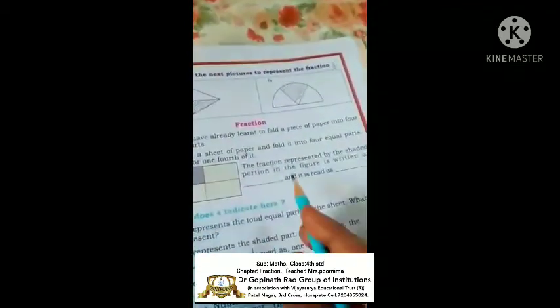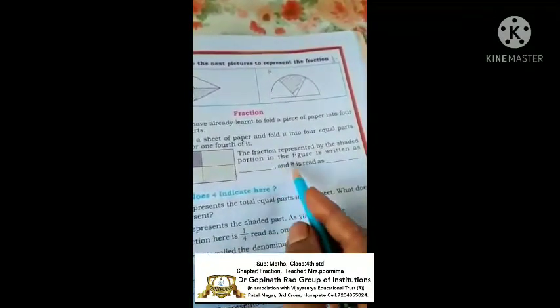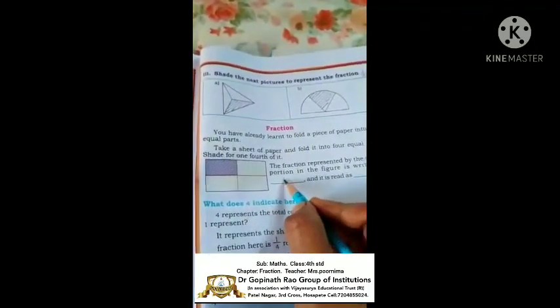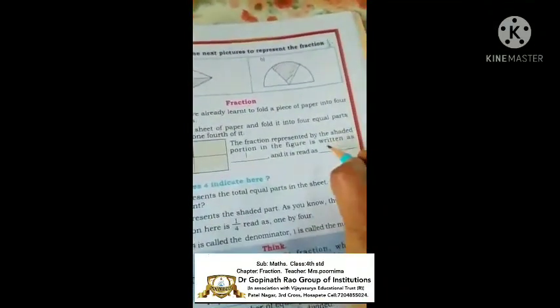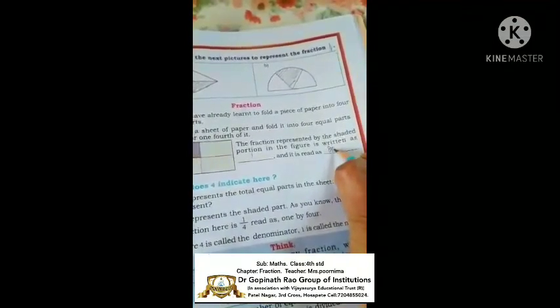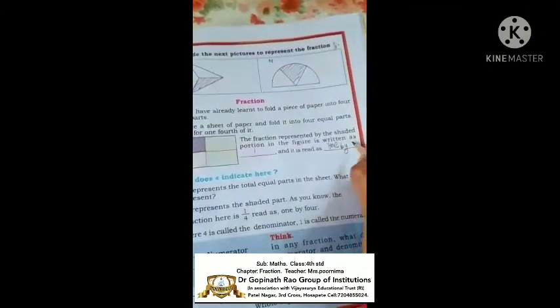Now next, the fraction represented by the shaded portion in the figure is written as 1/4, and it is read as 1 by 4.